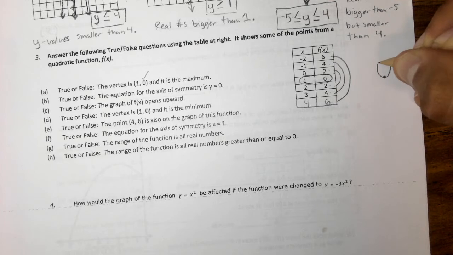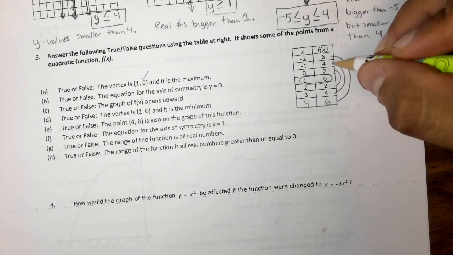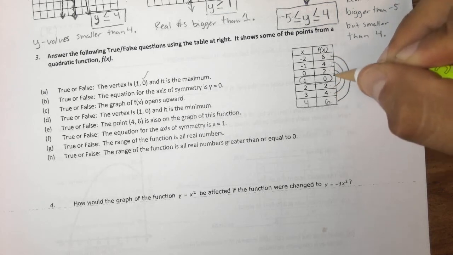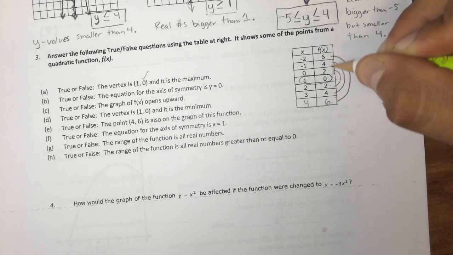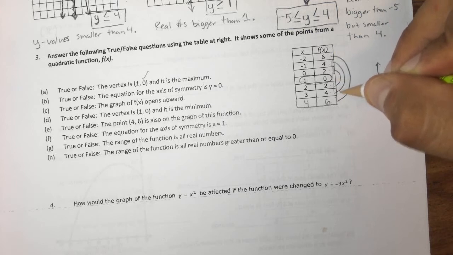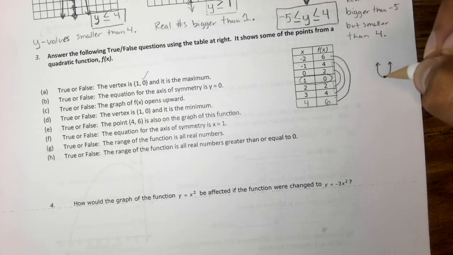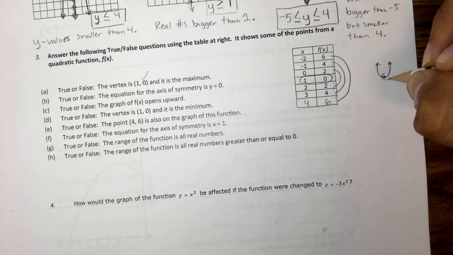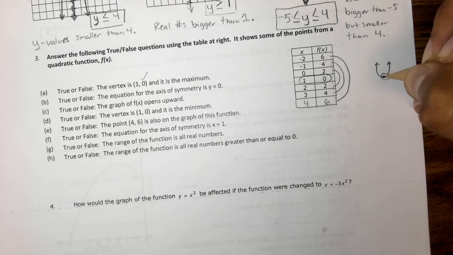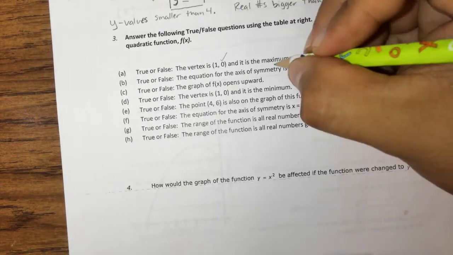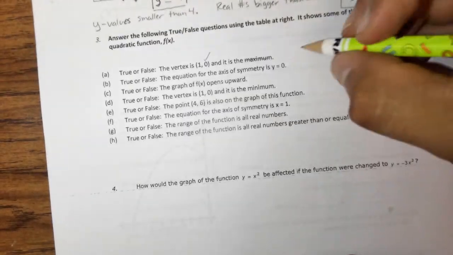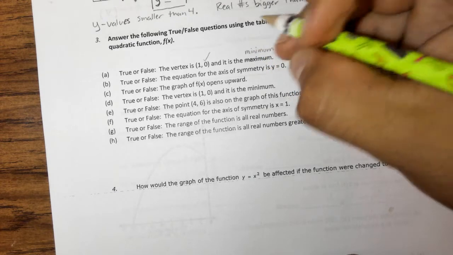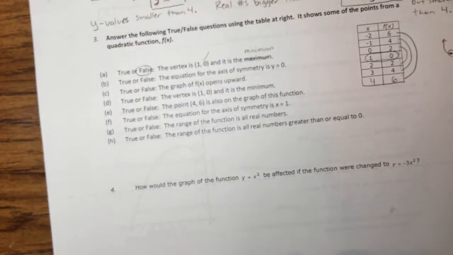Again, it's increasing on both sides. This is increasing, it's getting bigger. Same thing, it's getting bigger on this side. So as we move away from our vertex, our values are increasing. Since they're increasing, our parabola is going to be facing up. If it's facing up, our vertex is (1, 0), but it is not a maximum. It is going to be a minimum. So that we can go ahead and fix. That should be a minimum. So this is going to be false.